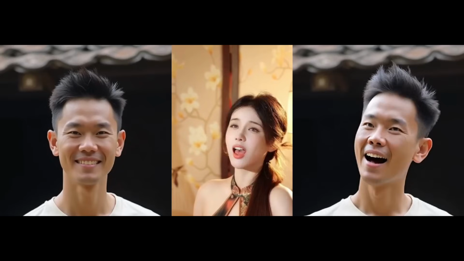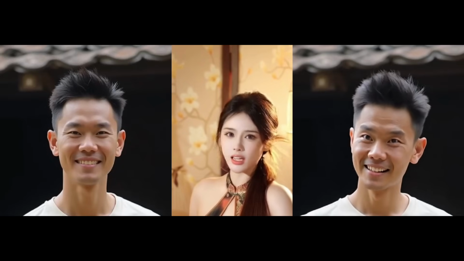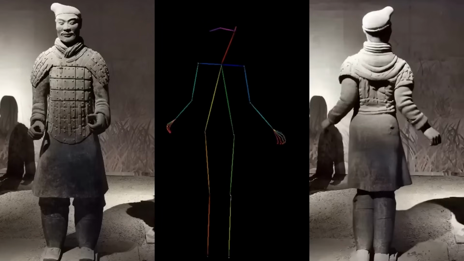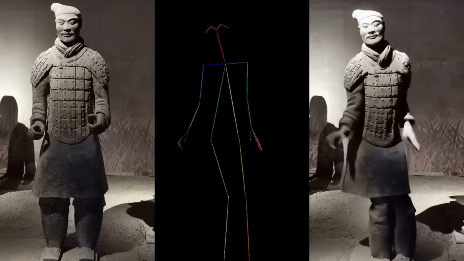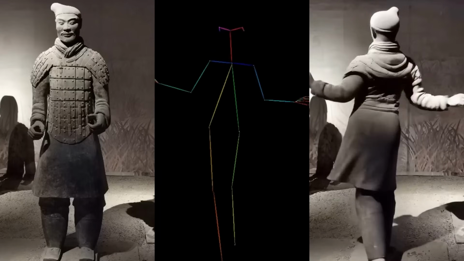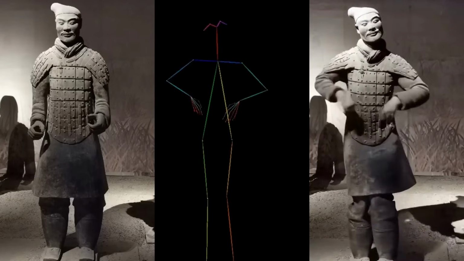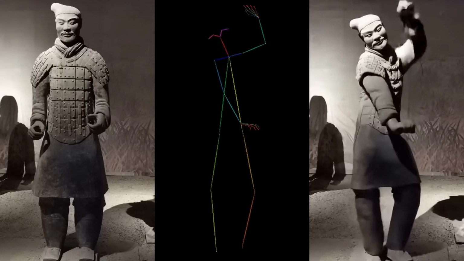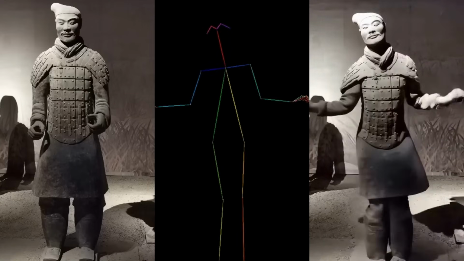Here's another thing it can do. You can upload one image and then one reference video, and it would map the movements of the reference video onto your image, as you can see in this example. Notice how the expressions are very natural, and it does follow the expressions of the reference video very well. And not only can you use a talking face as your reference video, but you can also use a pose skeleton video. And then again, after uploading an image, it would make that image move according to the pose video.